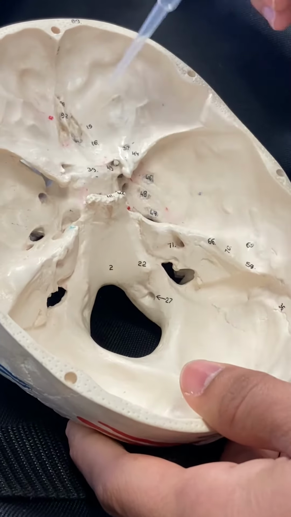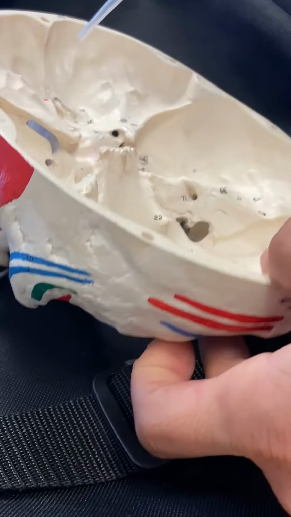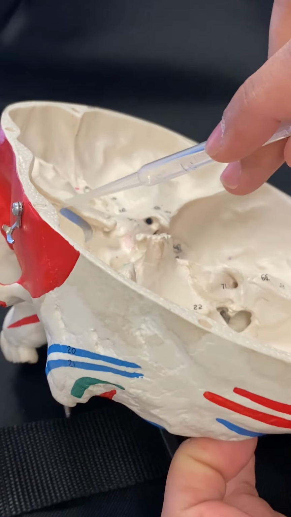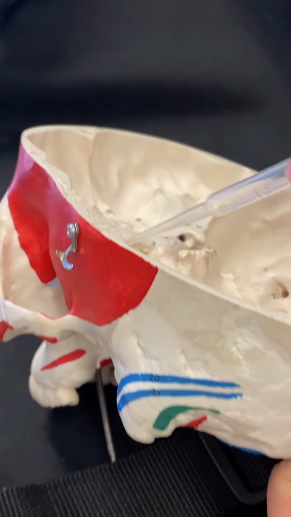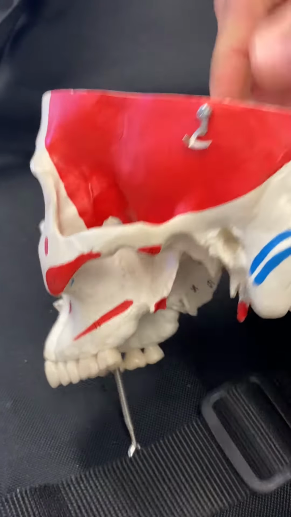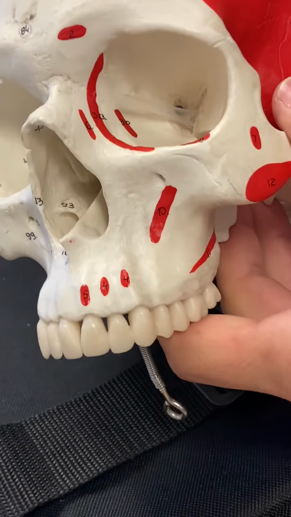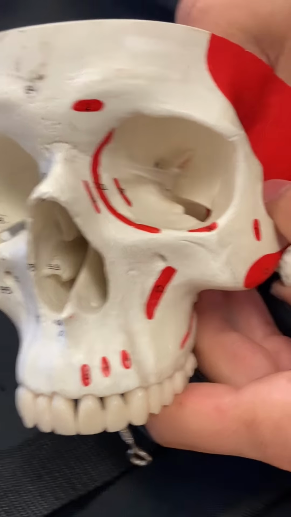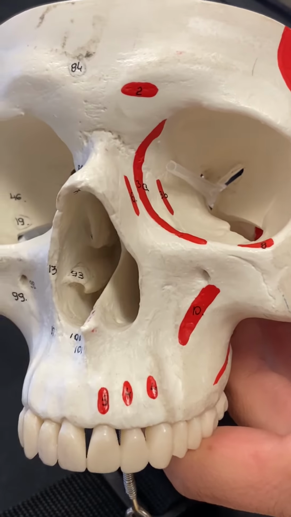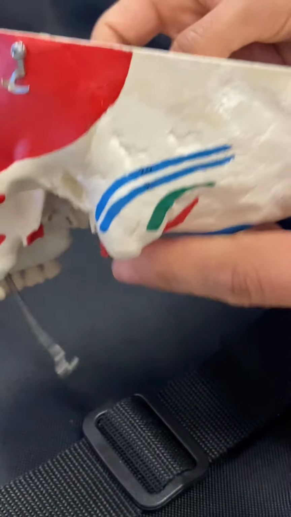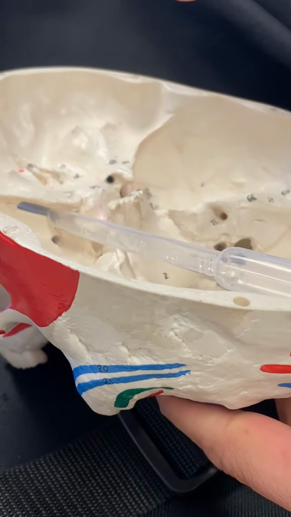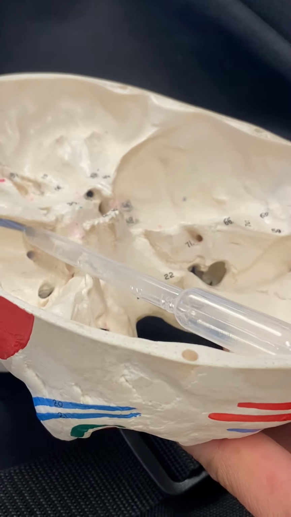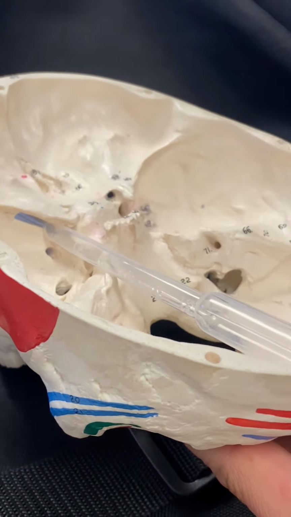And we have 2 of them, obviously. If we go a little bit lower than that, we see this obtuse, open-ended fissure. If we turn it over this way, you can see the fissure here. So this is going to be the superior orbital fissure. Sometimes they call it SOF. The significance of that is 3 cranial nerves are going to exit this, which all dictate eyeball movement. Those are cranial nerves number 3, 4, and 6.